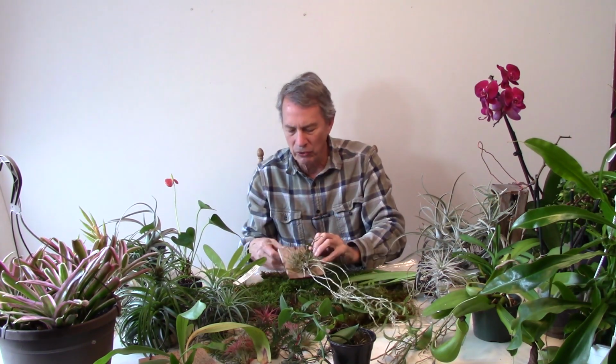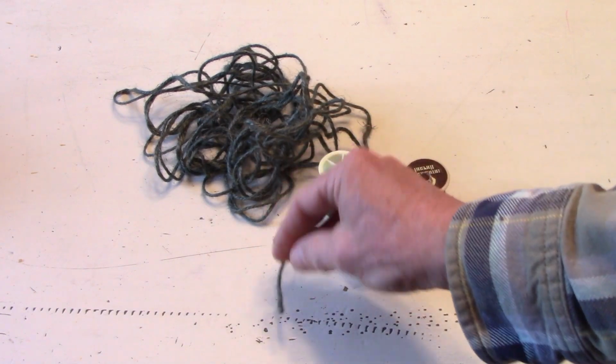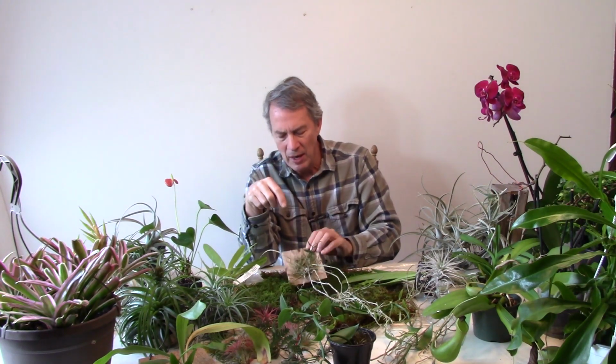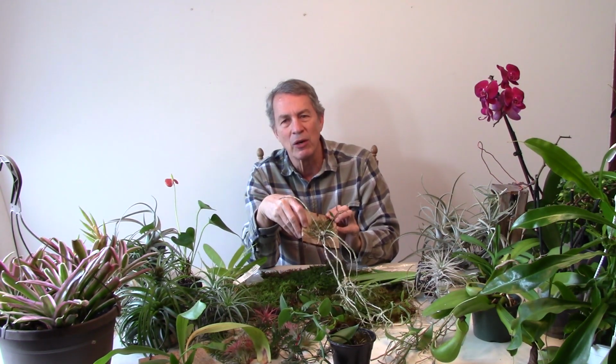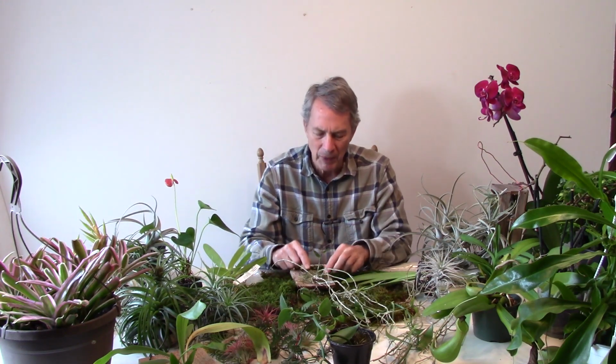Now I prefer to use thread or garden twine, the jute kind of twine that's green or brown, because that twine and the thread will flex a little bit and stretch when it's wet and then shrink back when it's dry, and hold the plants better onto something, whereas the clear fish line or clear thread is invisible and it's nice, but a lot of times it doesn't expand as the plant grows, and so then it becomes too tight, and it lasts longer, so you have less care there, but there's a trade-off there.